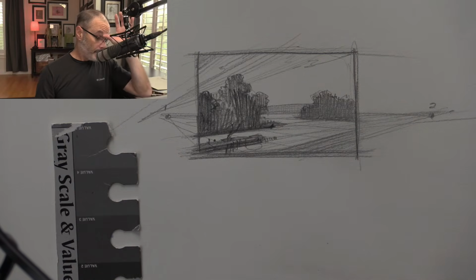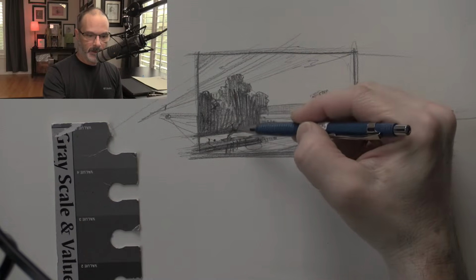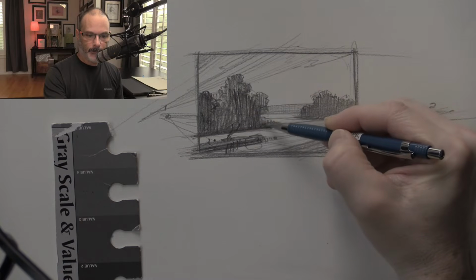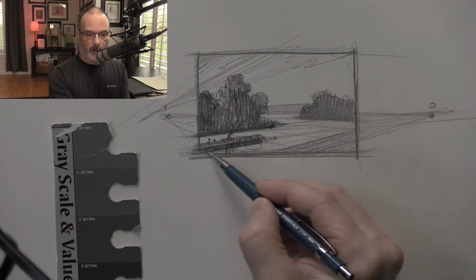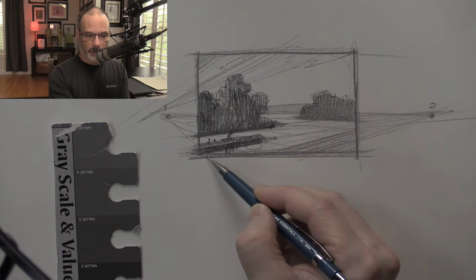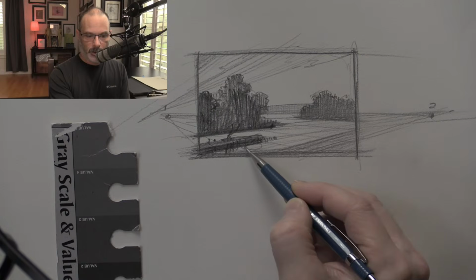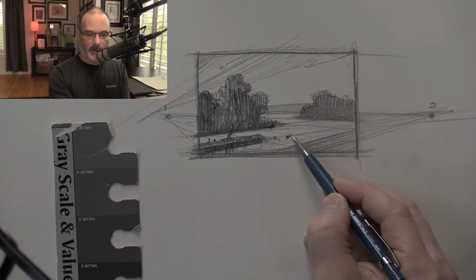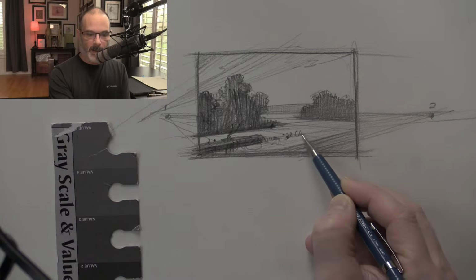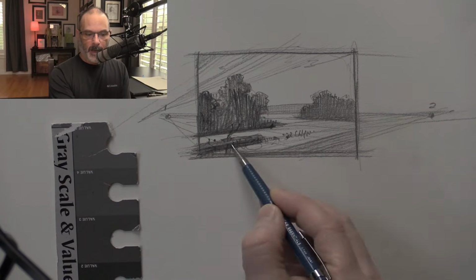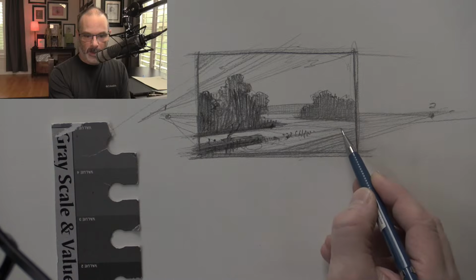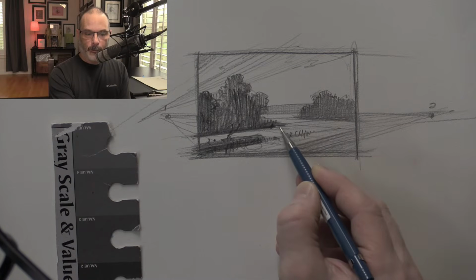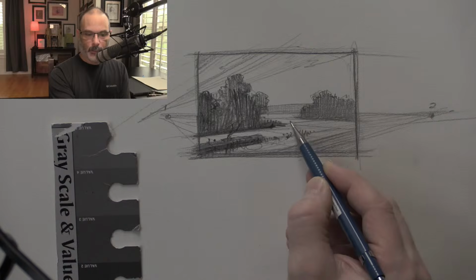So what you could do now with something like this is you could bring the viewer on a journey, but the journey would be in perspective. So I've got this grass line that is pointing us this way, and then I have an opening between the trees that is pointing us that way.